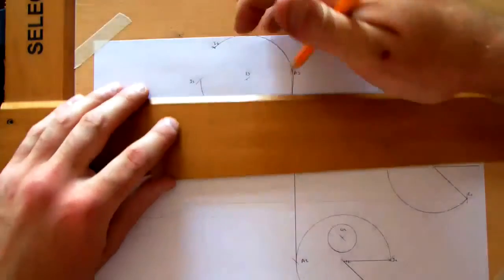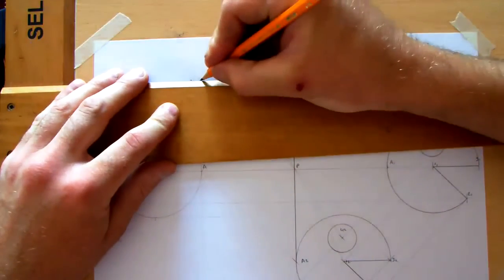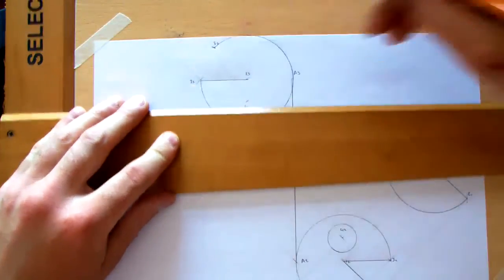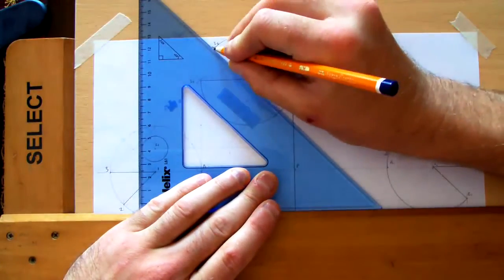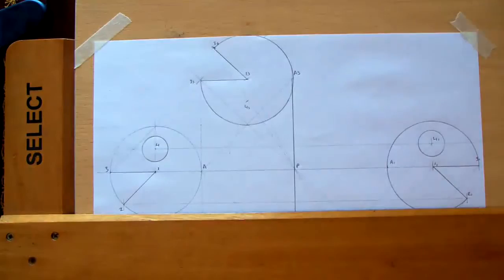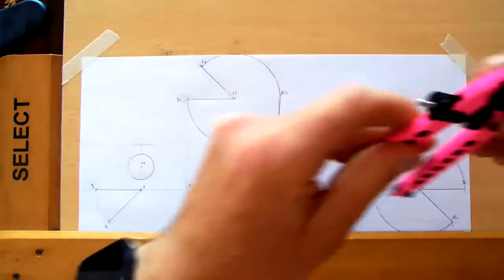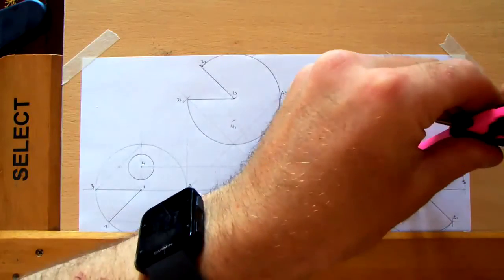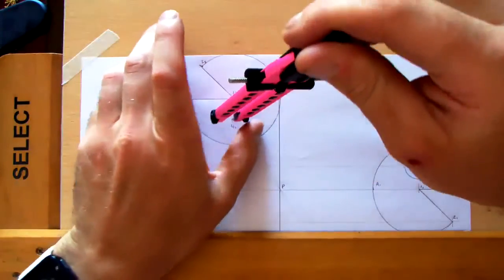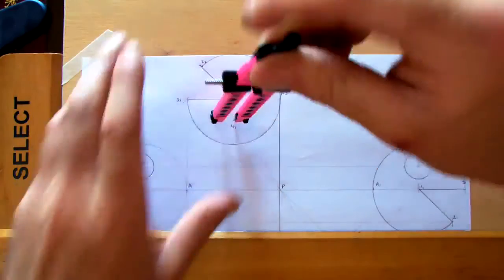Horizontal line in to number 1. And a 45-degree line out to number 2. Reset my compass to 10 and redraw in the new latest position at 7.4.